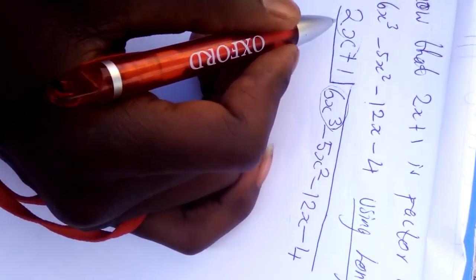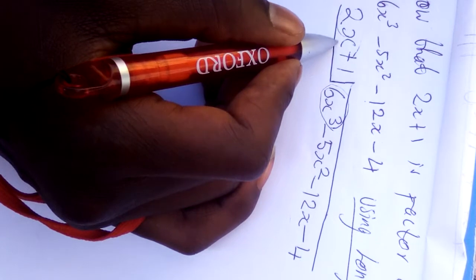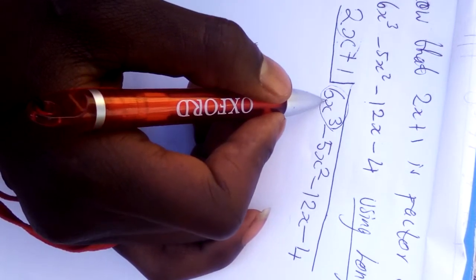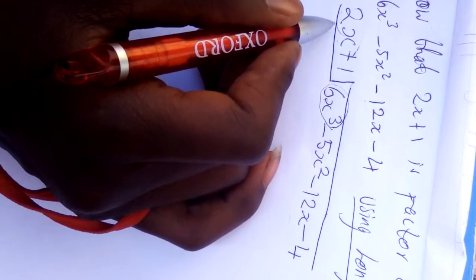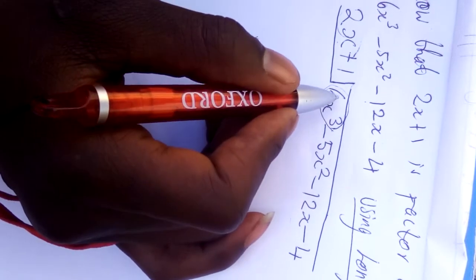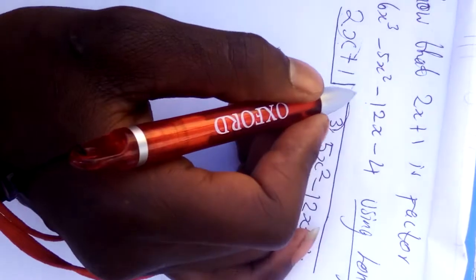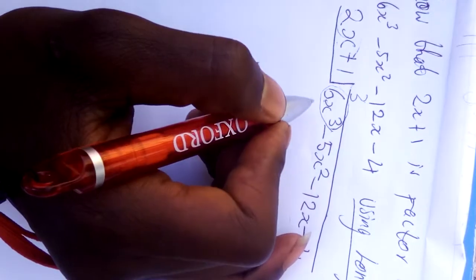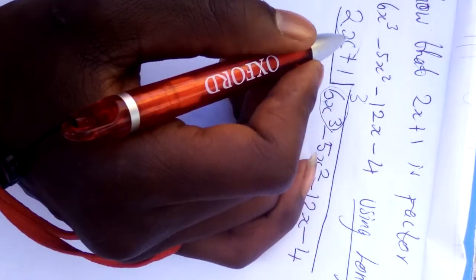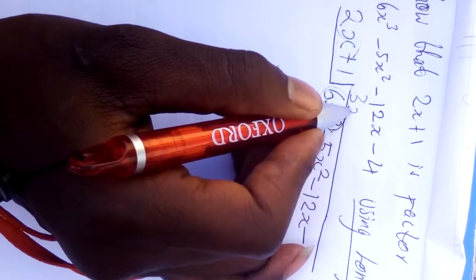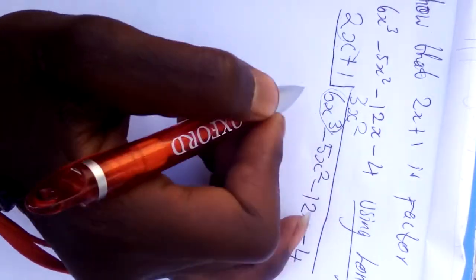So when I divide 6x cubed by 2x, it's gonna be 6 divided by 2, which is 3, and then x cubed divided by x, which is gonna be x squared.